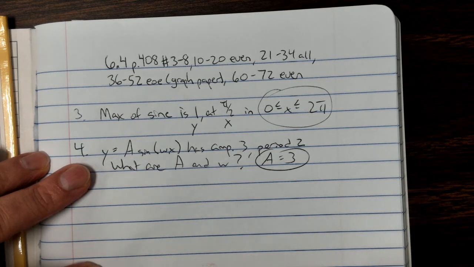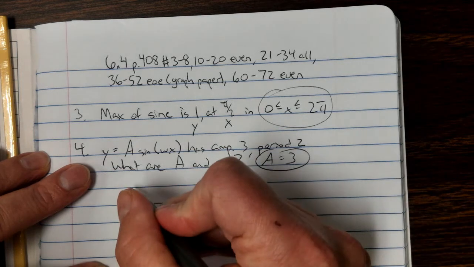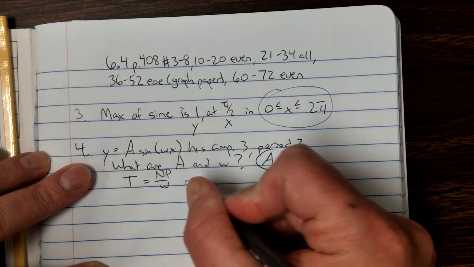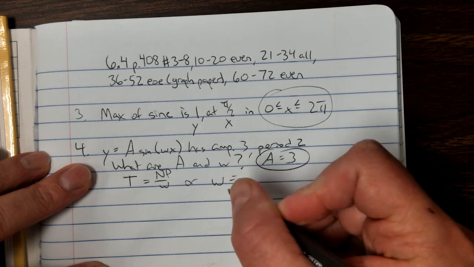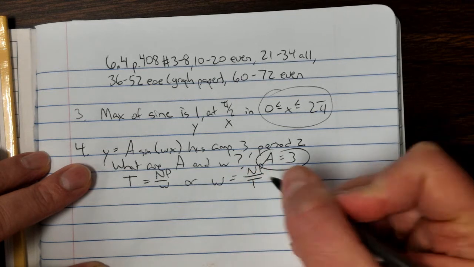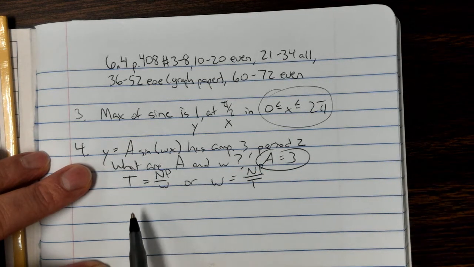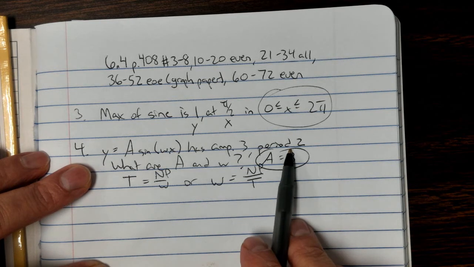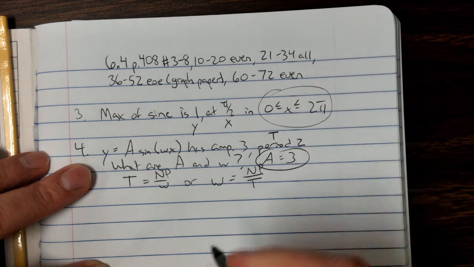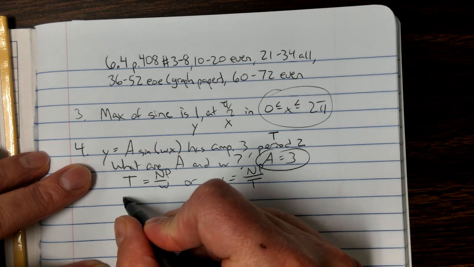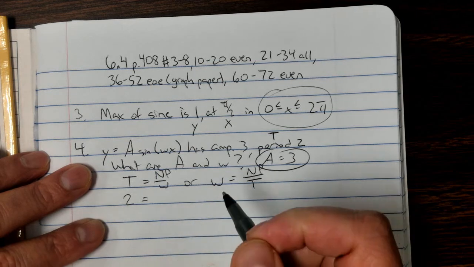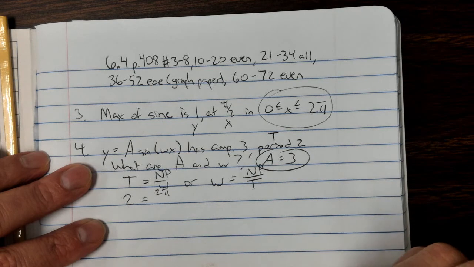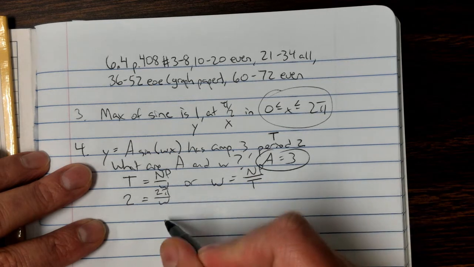What you need to remember is there are a couple of different formulas. We have period as the normal period divided by W, or if you've solved for W already, it's the normal period divided by T. So you can use either of those two formulas. Our period is the T, so we could plug in 2 here. Since all of the normal periods are 2 pi, except for tan and cotan, we can plug that in here and then solve.